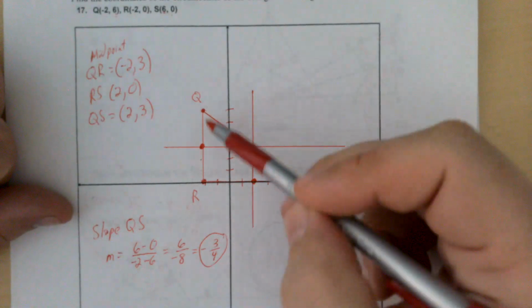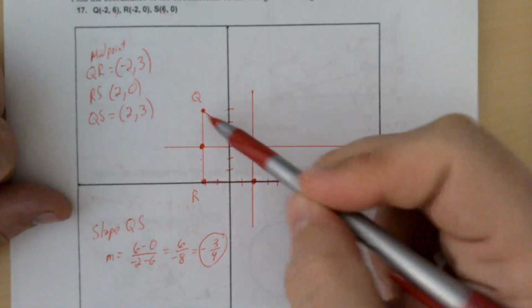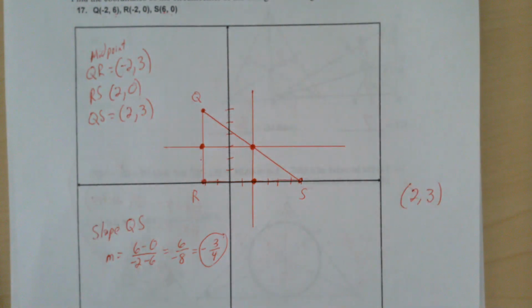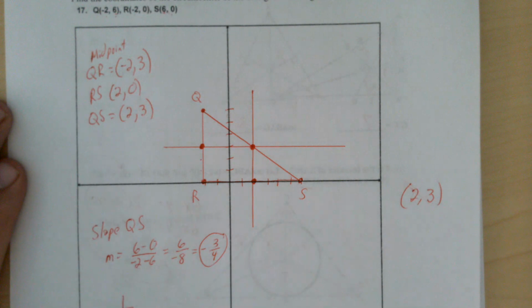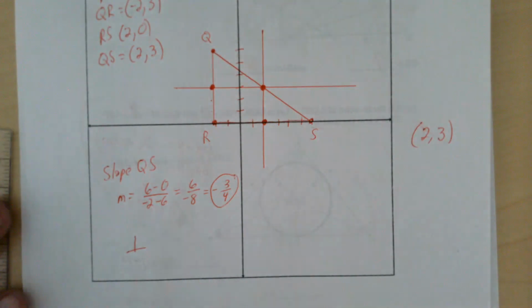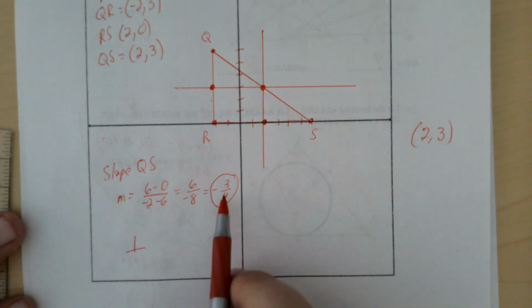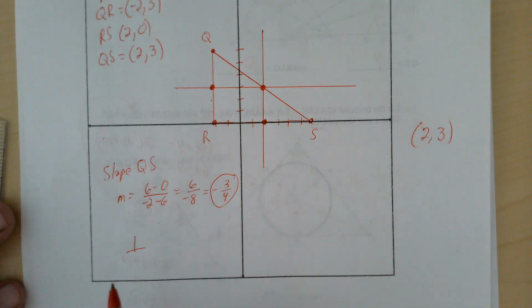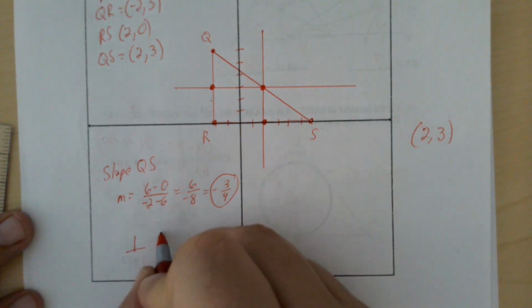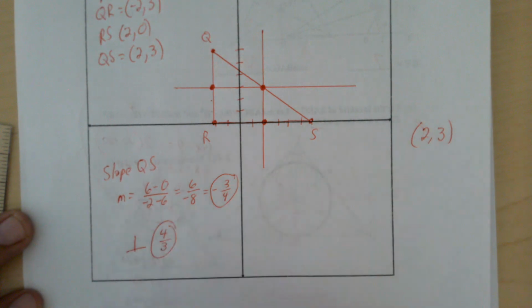Okay, that is the slope of that line. If you count the blocks, you're going to see down 3/4 is describing the steepness of that side. So to be perpendicular, okay, make sure you can see this, to be perpendicular to a slope of -3/4, I must do the opposite reciprocal. So I must flip it and make it positive. So this is the slope that I need to use.